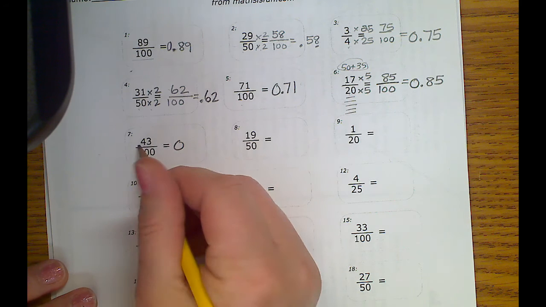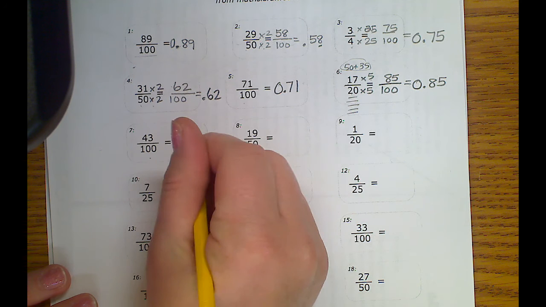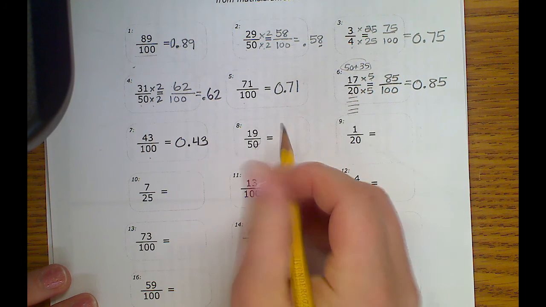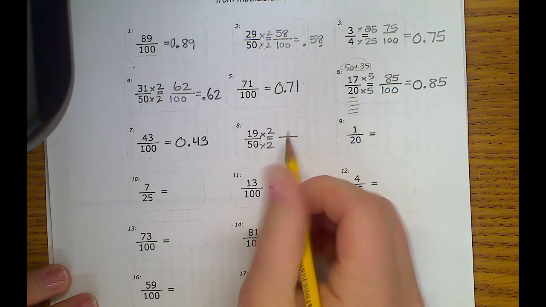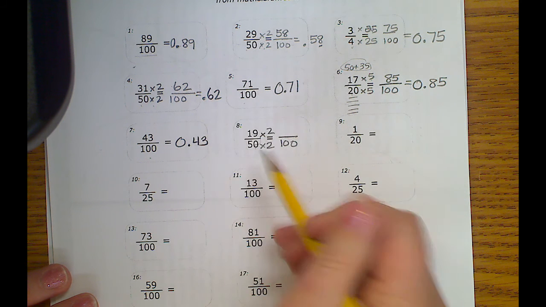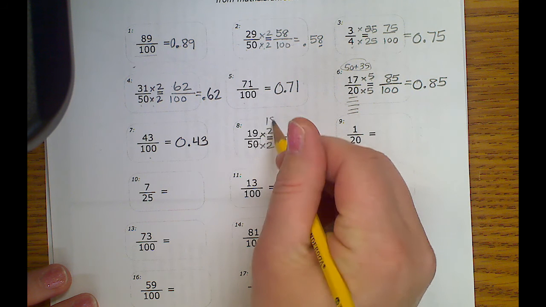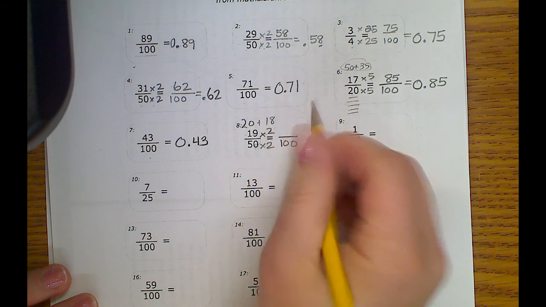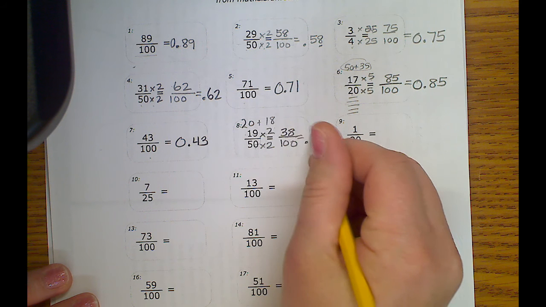This one, again, over 100, so it would be 43 hundredths. 19 over 50, multiplying both the top and the bottom number by 2 to get to 100. 19 times 2, 2 groups of 9 is 18, 2 groups of 10 is 20. So we'd have 38, which would equal 38 hundredths.